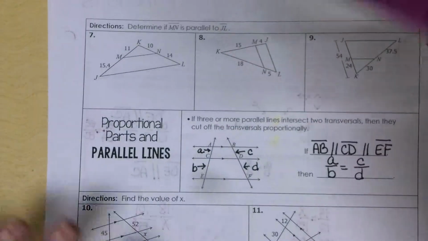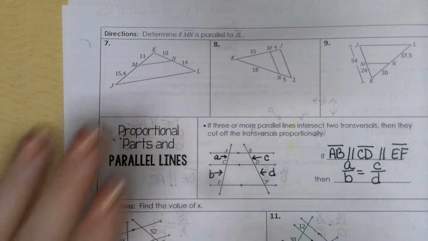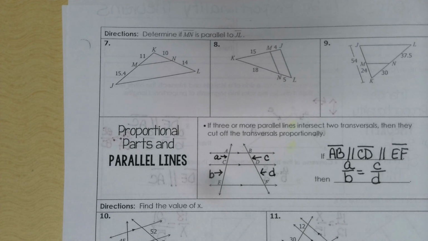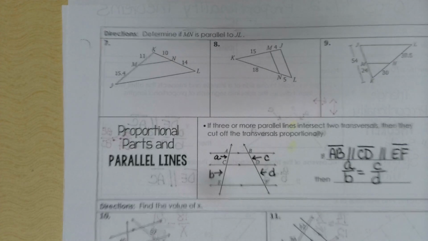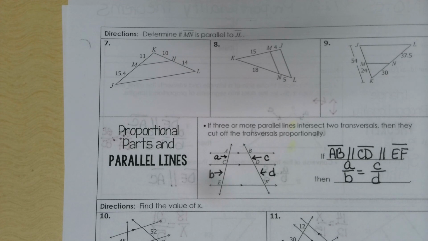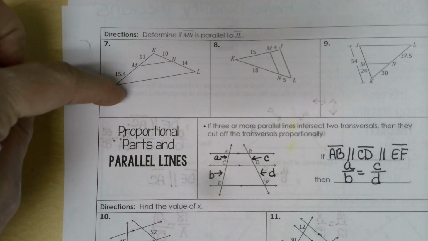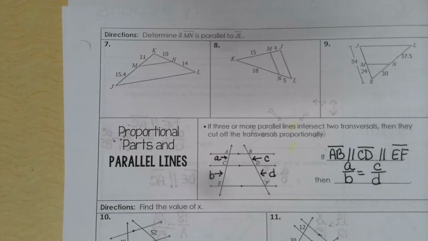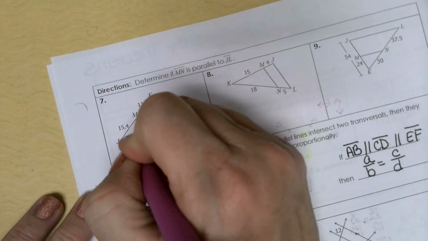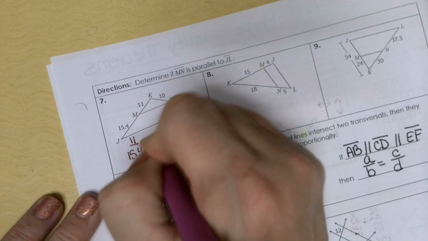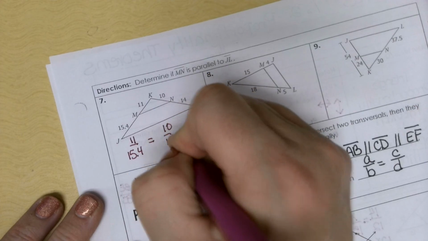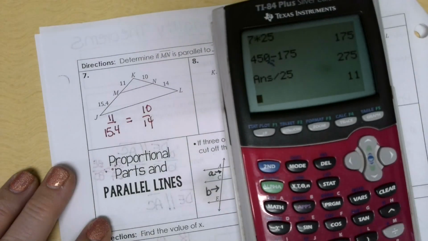Okay, we're going to skip number 6 and go on to the next theorem. Okay, we're also going to skip these up here. Let me just go over one of these with you. If I was going to use the converse of the theorem, you don't have any of these on your worksheet. I don't believe you could. I haven't looked fully at the worksheet, but I don't think you do. But if I was using the converse, I would have to show that A over B equals C over D. So just to show you that, we would say 11 over 15.4 would have to equal 10 over 14. All you do is you just cross multiply.